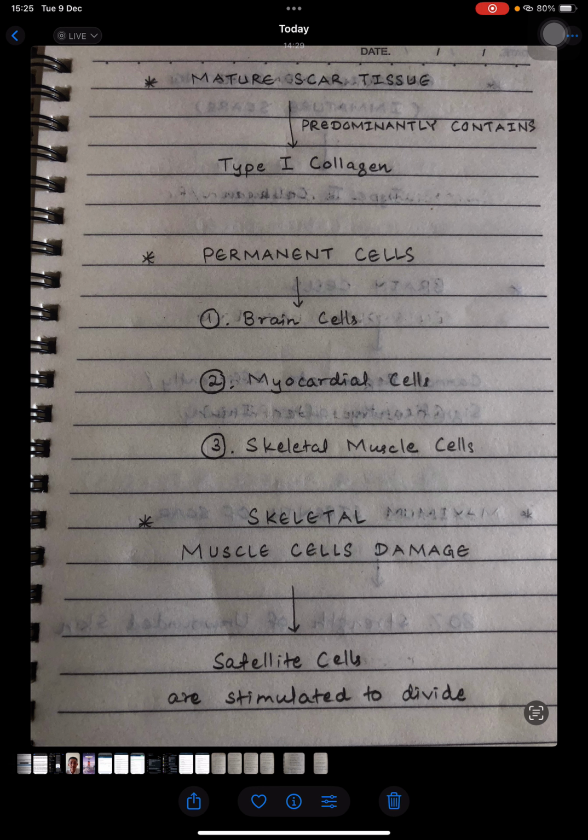Okay, now let's talk about the next keynote, which is regarding skeletal muscle cell damage. When skeletal muscle cells are damaged, satellite cells are stimulated to divide. However, skeletal muscle fibers are not stimulated and cannot divide.